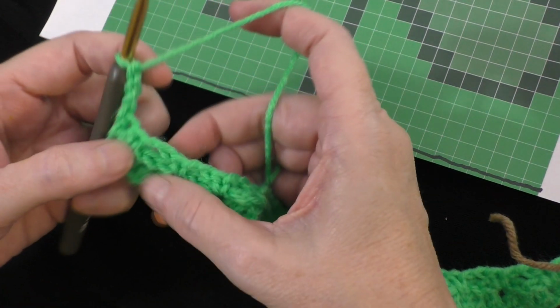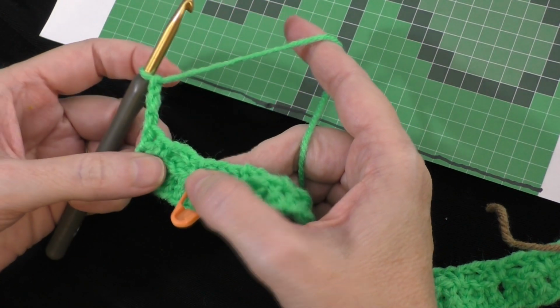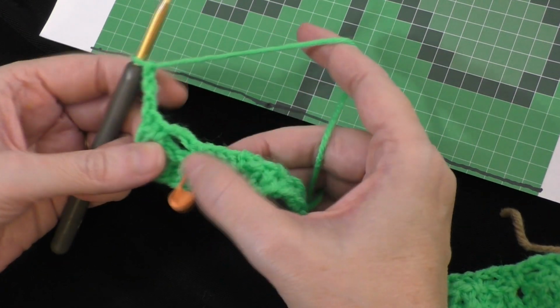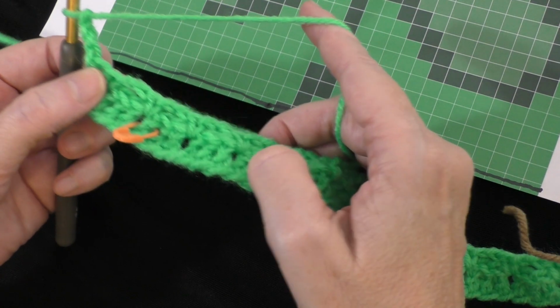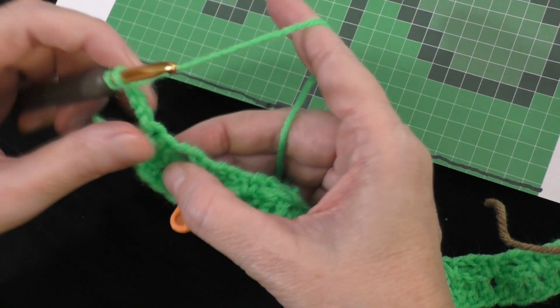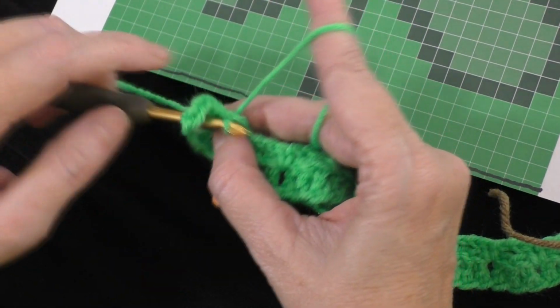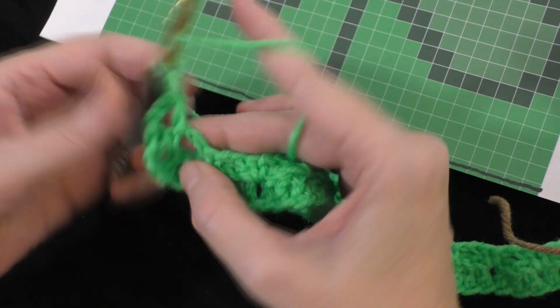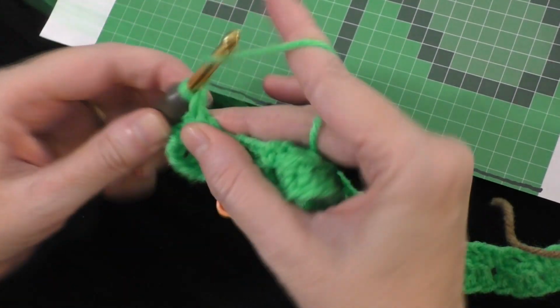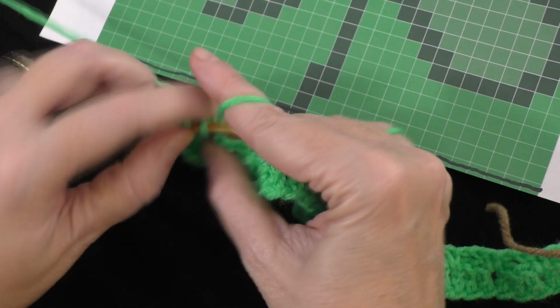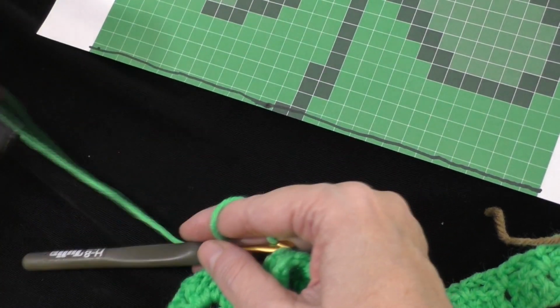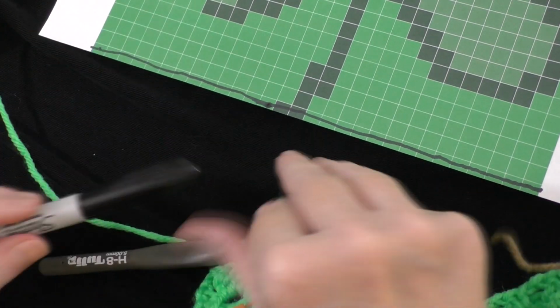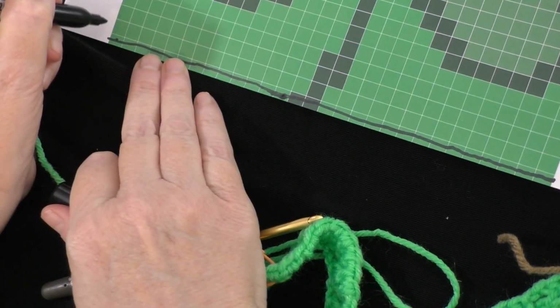So, in order to make our first square, we're going to be working in those chain 2 loops that we made across when we did our setup row. So we're going to do 3 double crochets into that chain 2 loop, into the first chain 2 loop. So 1, 2, and 3 double crochets. Okay, so that is the first square on this next row, right here.